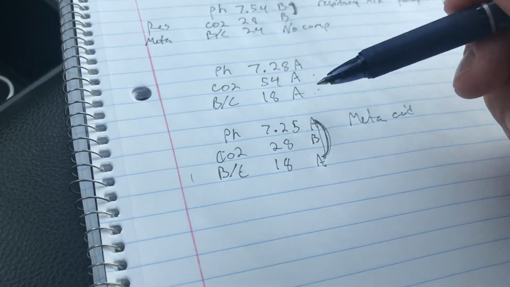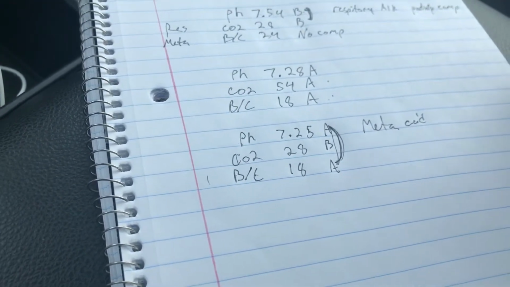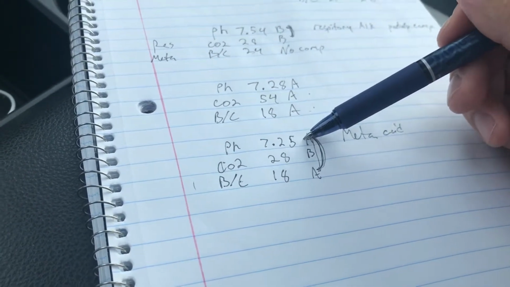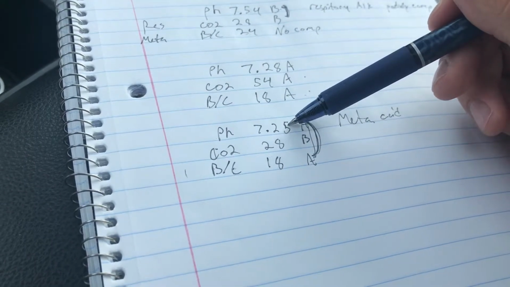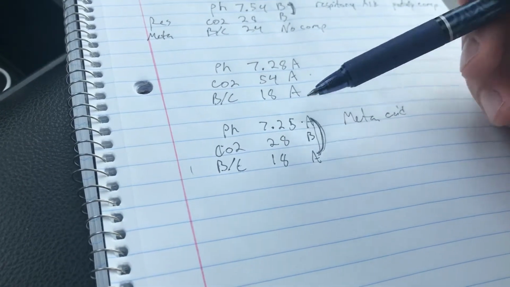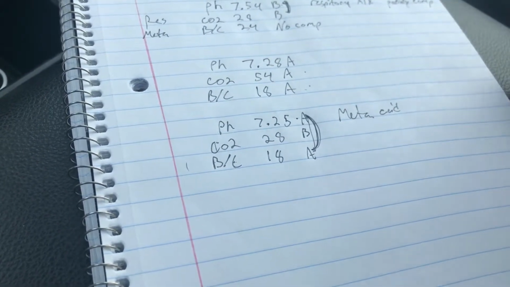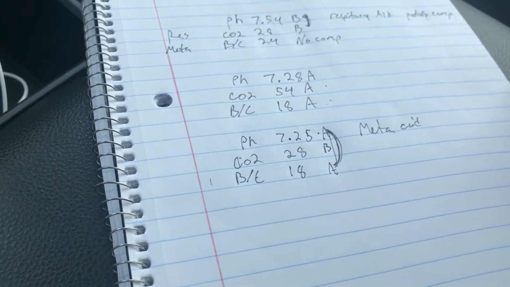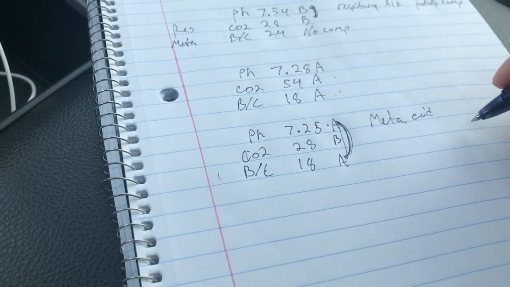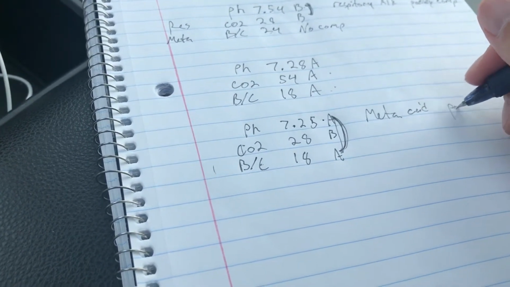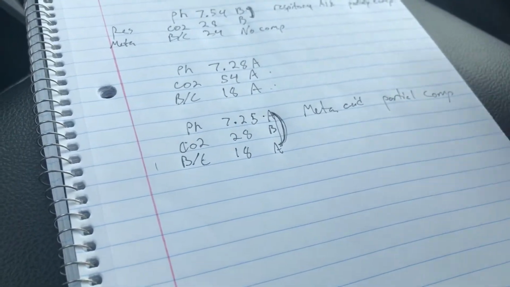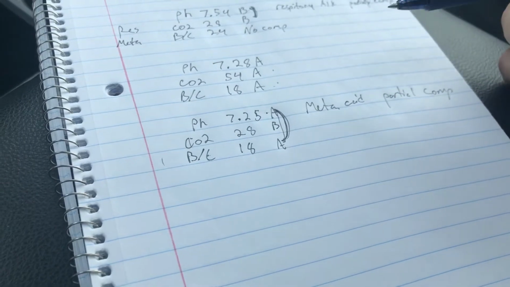And now we have to look at our pH to see if it's compensated, if it's fully compensated. So since that's not in normal range, it's not fully compensated. Remember, it can only be fully compensated if pH is in normal range. And we're below it, so we're not. So we have metabolic acidosis with partial compensation. Partial comp.